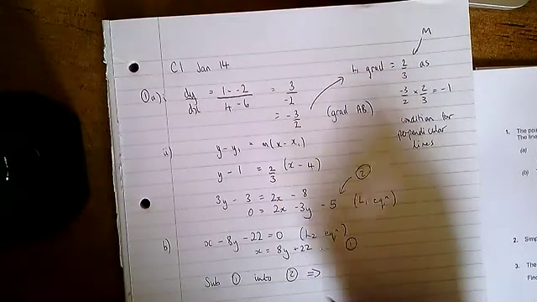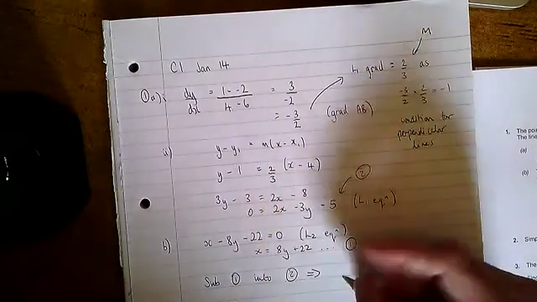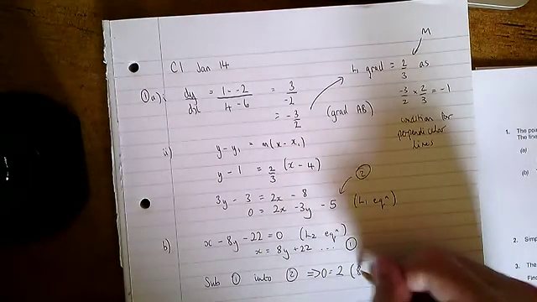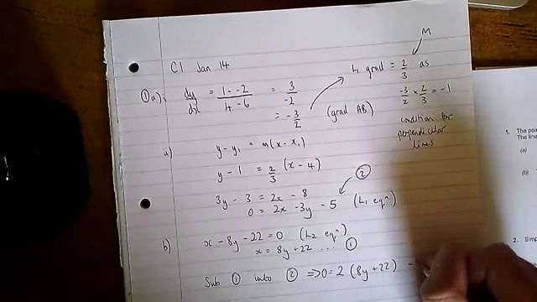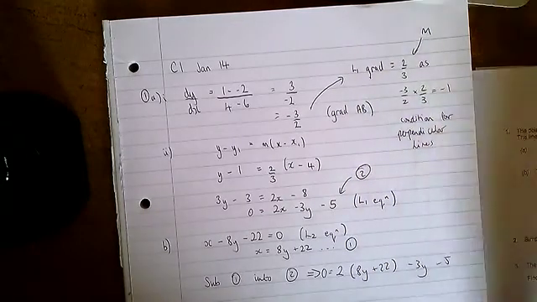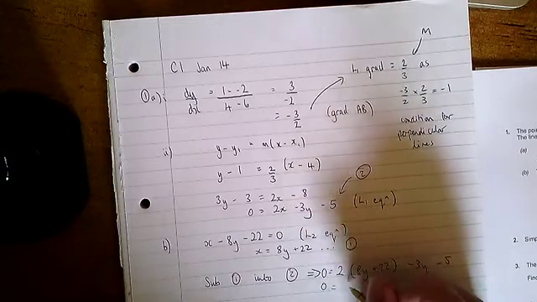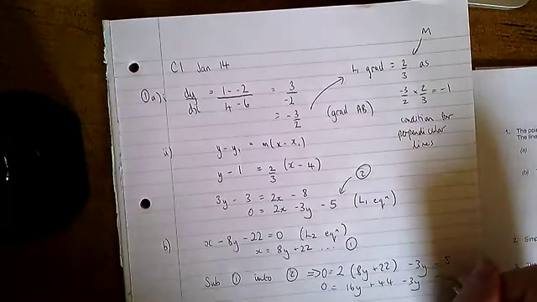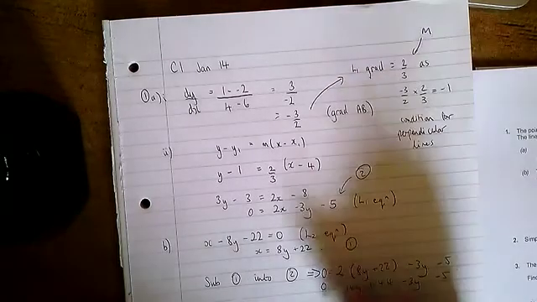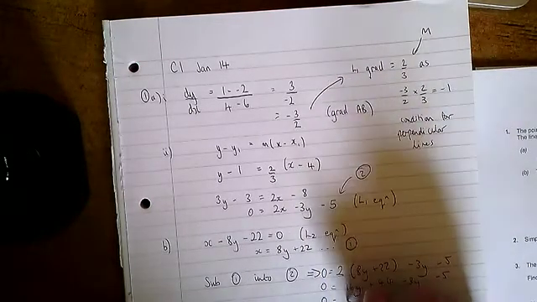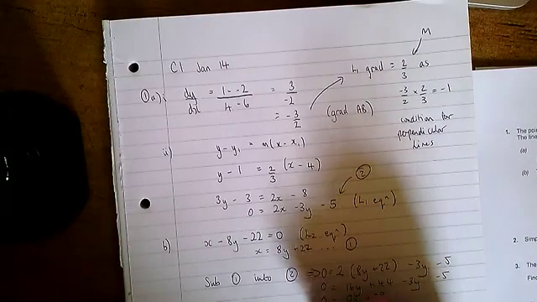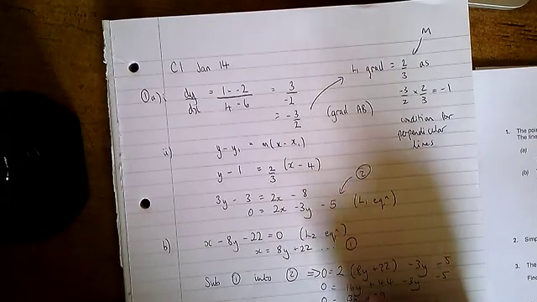So, what do I get? Well, wherever I see an x, I'm going to change it to 8y plus 22. So that is 0 equals 2, and then I'm going to change that to 8y plus 22, minus 3y, minus 5. So 0 is equal to 16y plus 44, minus 3y, and then minus 5. That comes to 0 is equal to 13y, and then plus 39. So minus 39 is equal to 13y, so minus 3 is equal to y.